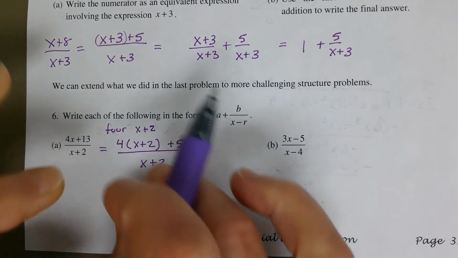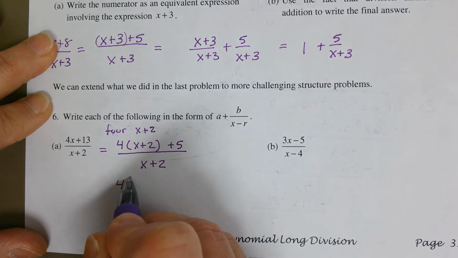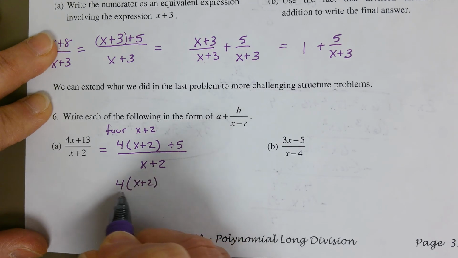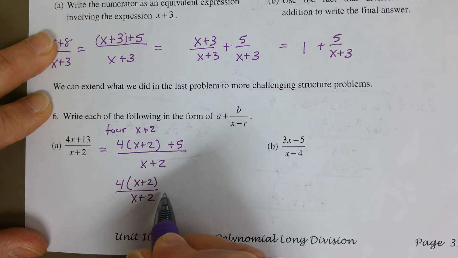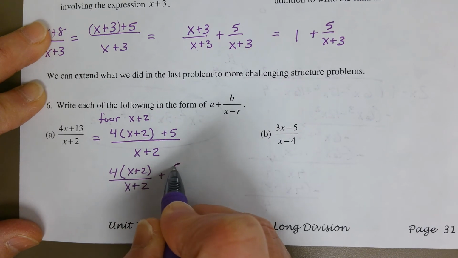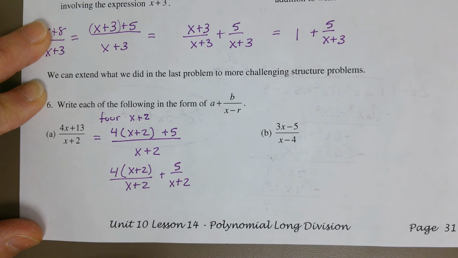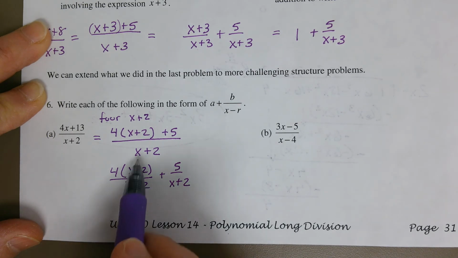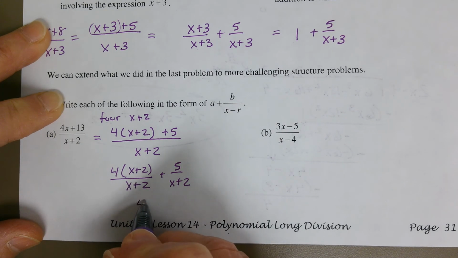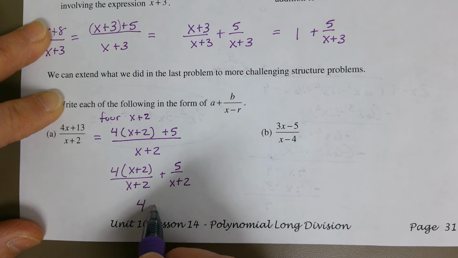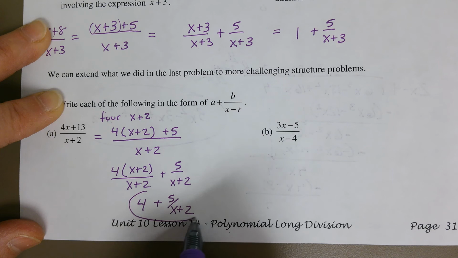And now let's split this up. So we have 4 times x plus 2 over x plus 2 plus 5 over x plus 2. And this reduces. The x plus 2's divide out, 4 plus 5 over x plus 2.